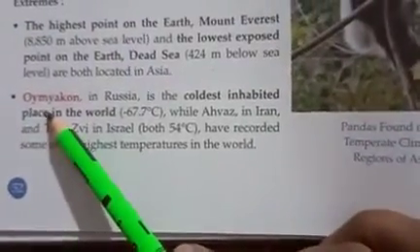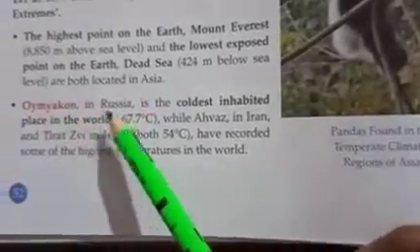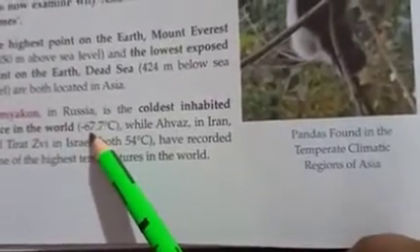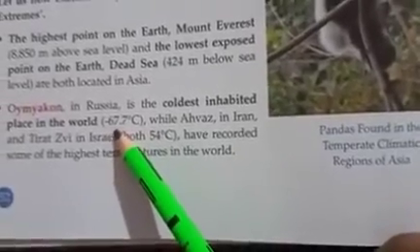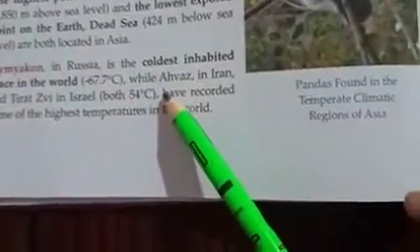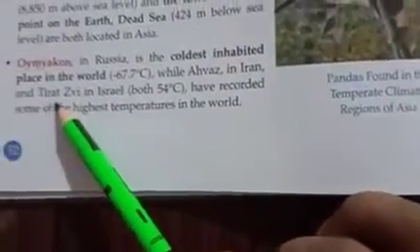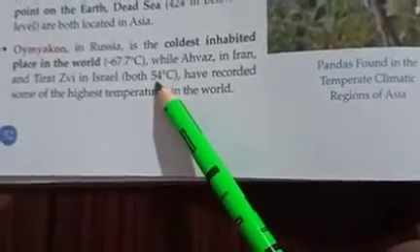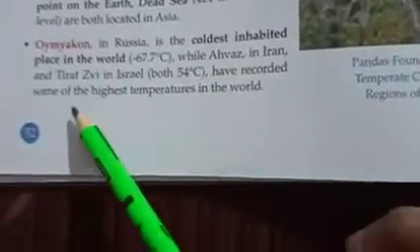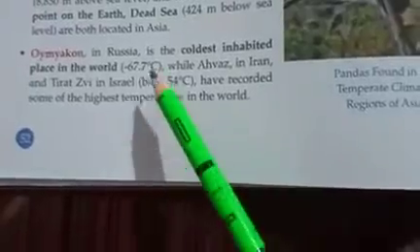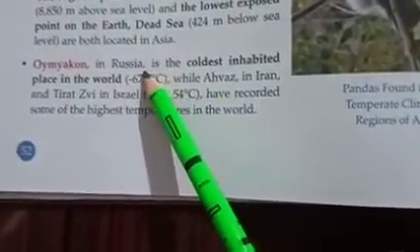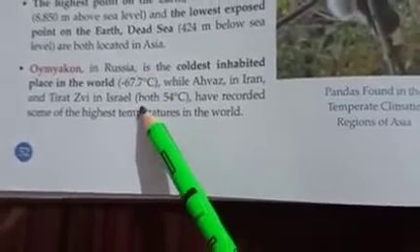Next point is temperature. Oymyakon in Russia is the coldest inhabited place in the world, which has a temperature of minus 67.7 degrees Celsius, while Ahvaz in Iran and Tirat Zvi in Israel have both recorded 54 degrees Celsius, some of the highest temperatures in the world. So, the coldest inhabited place where people live is also present in Asia, and the place which has the highest temperature in the world is also situated in Asia. That is 54 degrees Celsius.